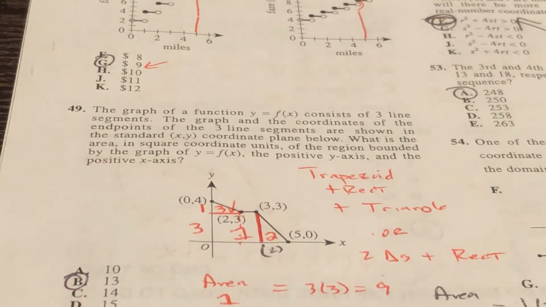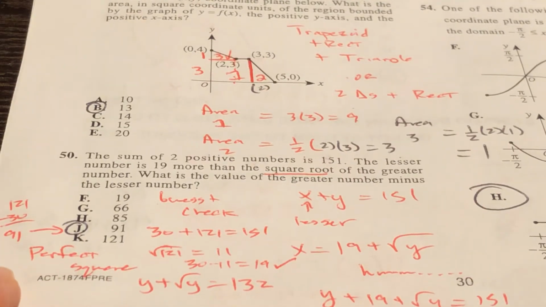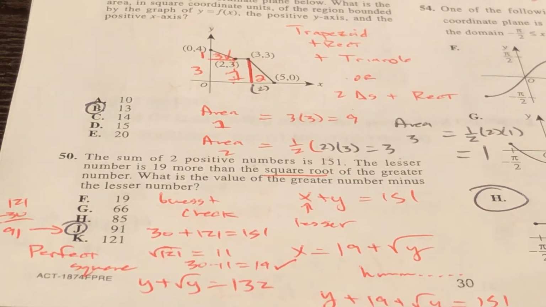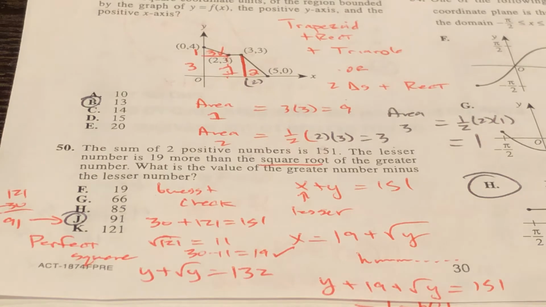All right, again, these are not on the easy side once you get above 40. The sum of 2 positive numbers is 151. This is guess and check. This is a harder one. Okay, I would not try any algebra here. x is equal to 19 plus the square root of y. x plus y is equal to 151. No, thank you. So the lesser number is 19 more than the square root of the greater number.